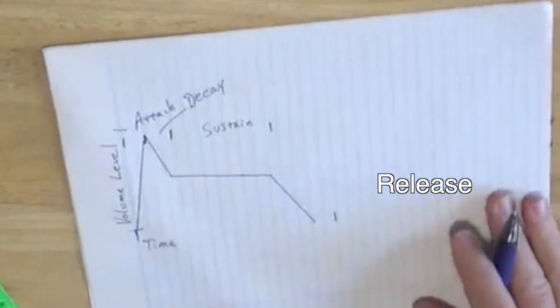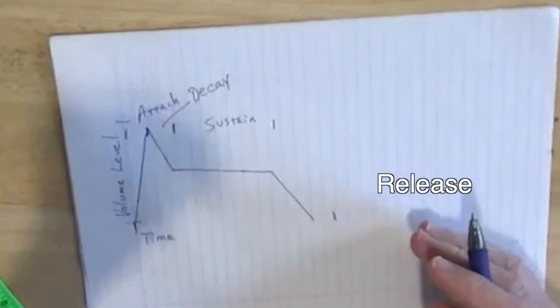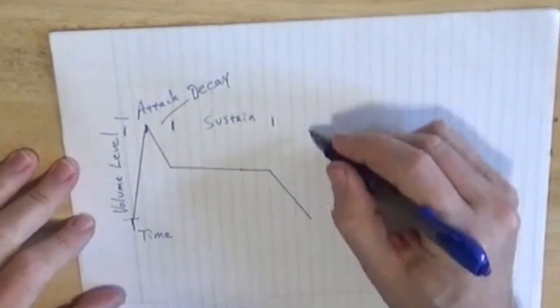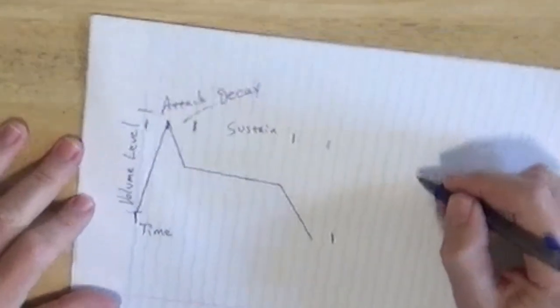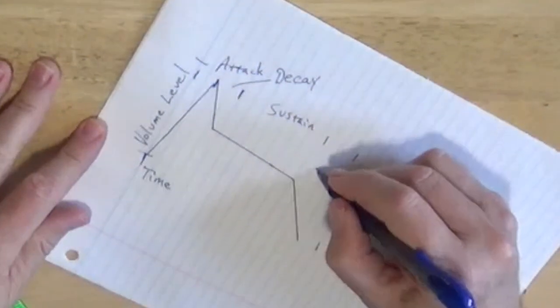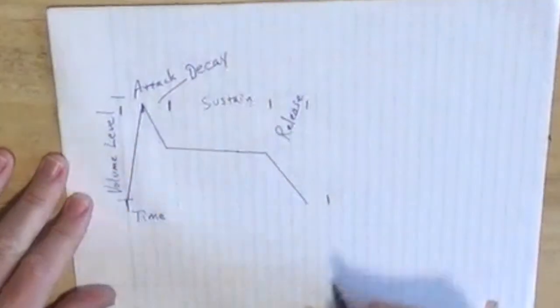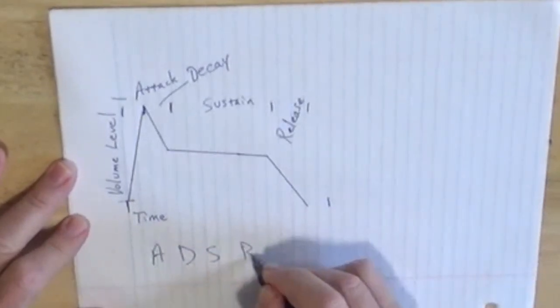The release might be quick, it might be slow, it might be really sudden because the performer stopped the sound, you know, with his hands or his breath or something. And so that amount of time in here is called the release. And so there you have it, the ADSR envelope.